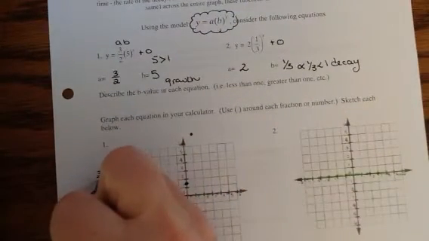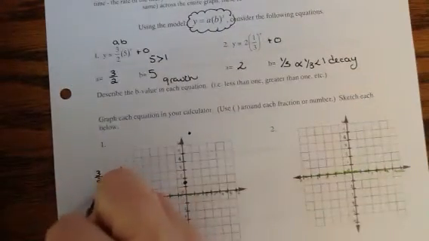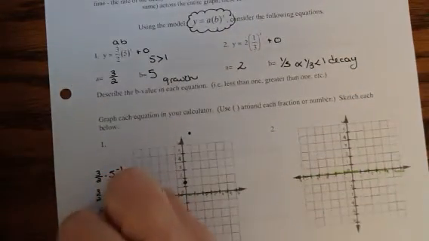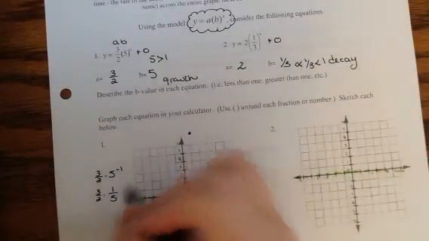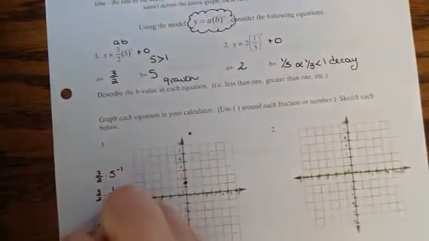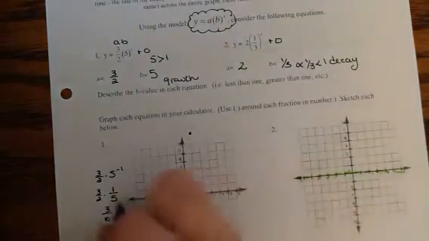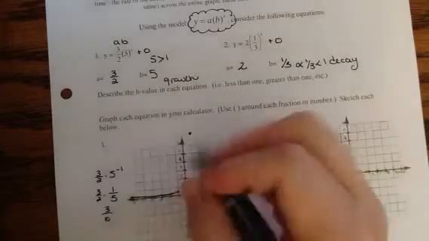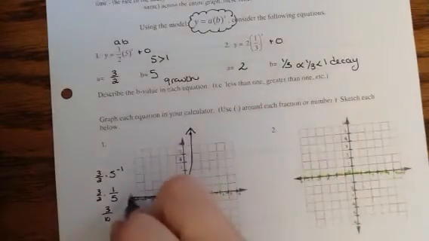So you have 3 over 2 times 5 to the -1, which is like 3 over 2 times 1 over 5. If it's a negative exponent up top, we send it down to the bottom, and then we just multiply straight across. So now I have 3 over 10. So at -1, I'm at 3/10, like that. And so now I have enough points that I can draw my little graph.